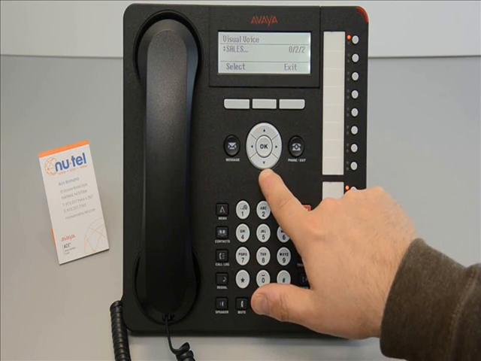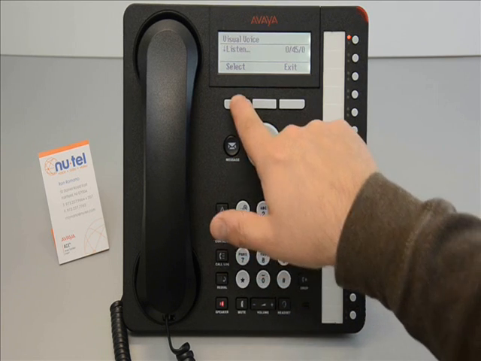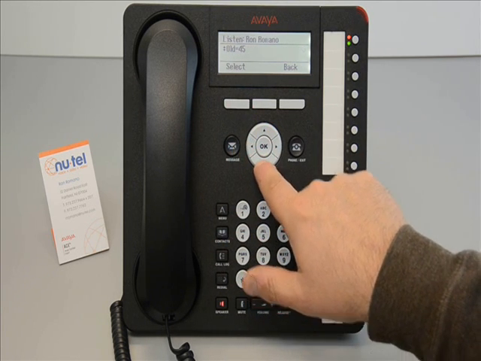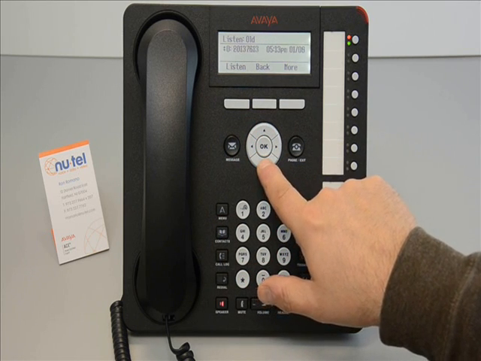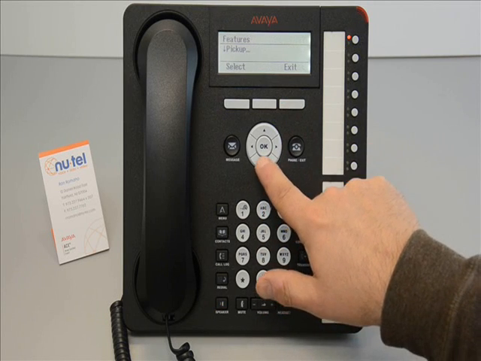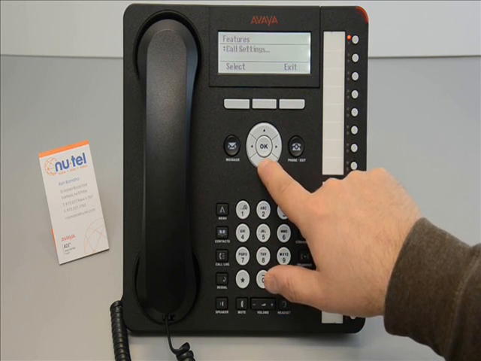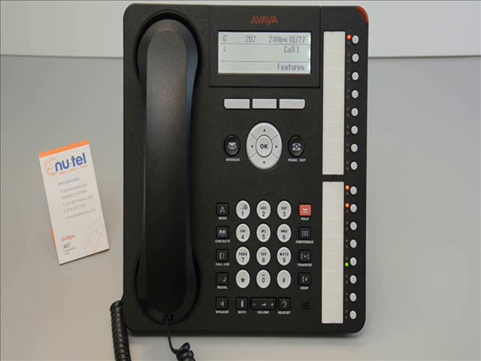For customers who are looking for a solid feature set and don't mind paper labels, these phones will serve you well. However, features such as call log, visual voice, and directory are not as easy to use as with the 9500 series. The other downside is that because the 1400 series uses paper labels, when you change a button program, you have to retype the label or white it out, and how many people ever really do that?